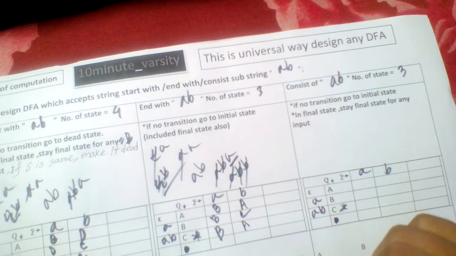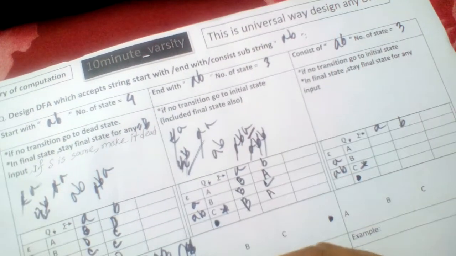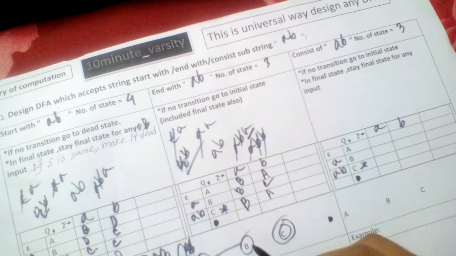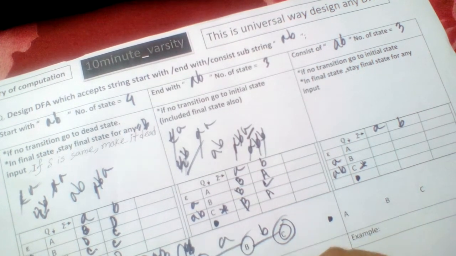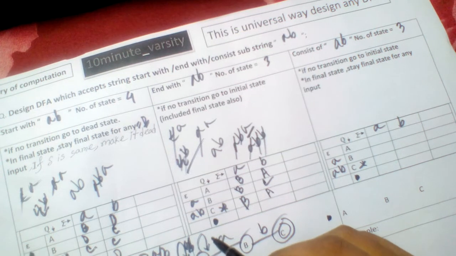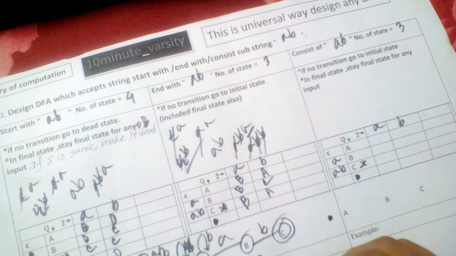Okay, this is the transition table, and let's fully fill it. These are final state. A, B. For A will go to B, but for B, A will stay to B. Okay.